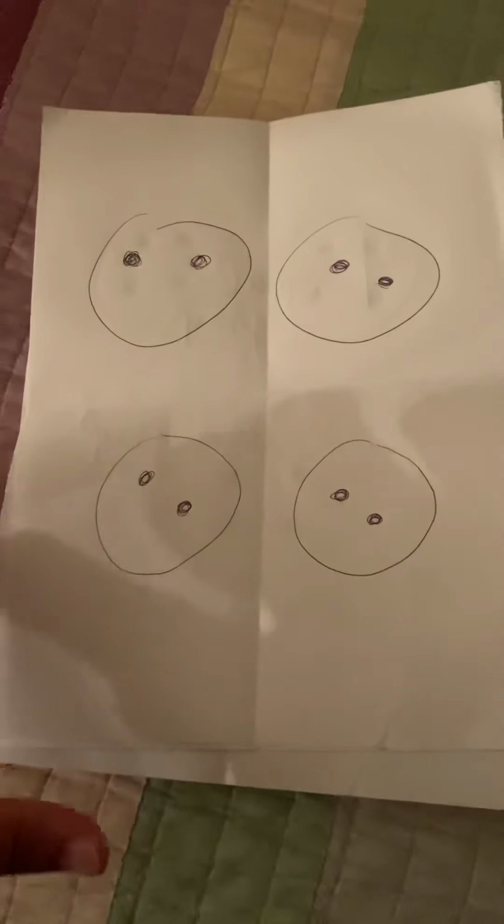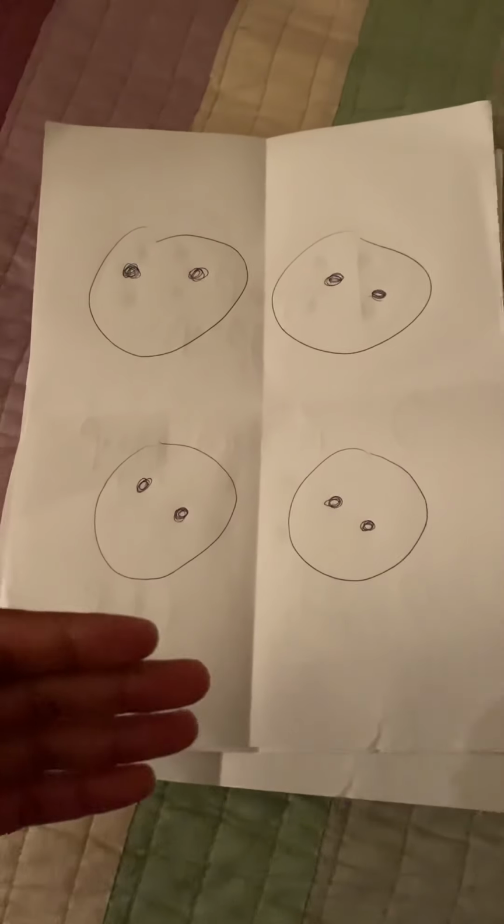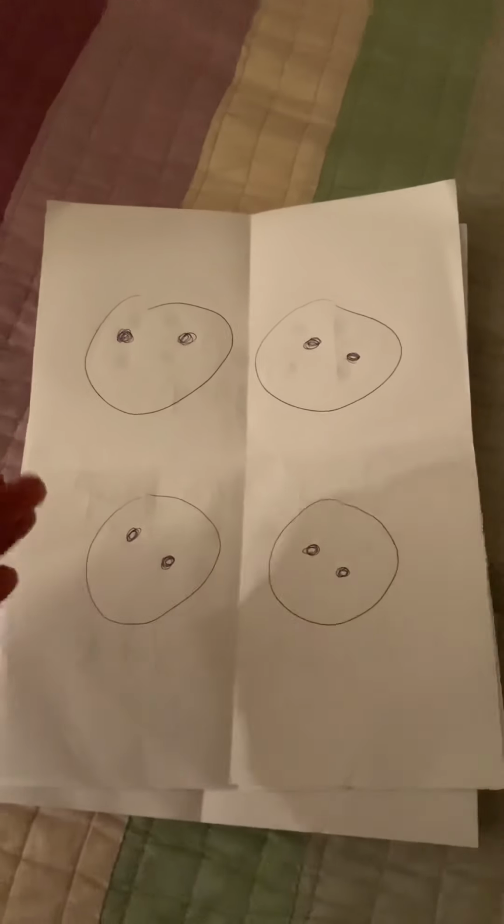These are equal groups of a certain amount. So you'll see large circles, inside there are dots. This is a multiplication and a division equation.